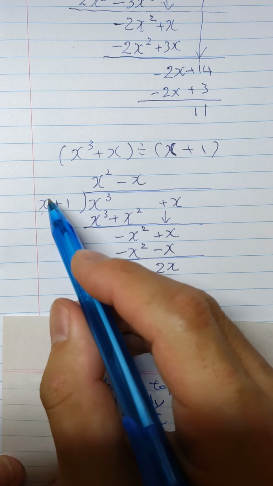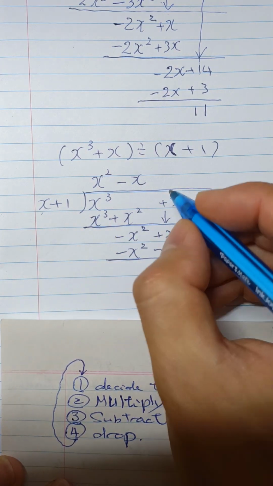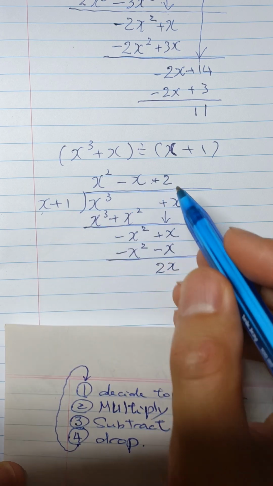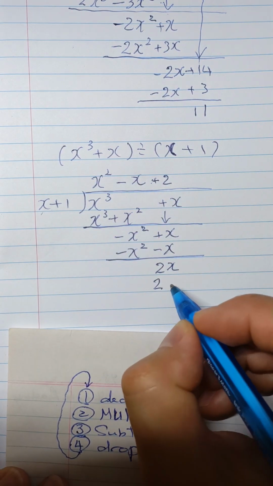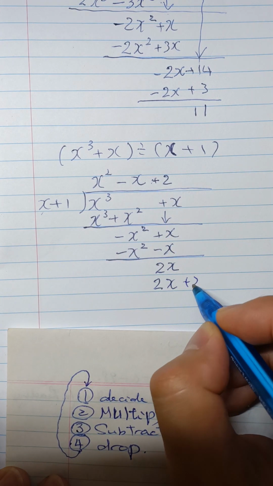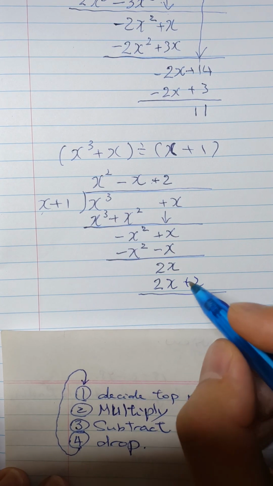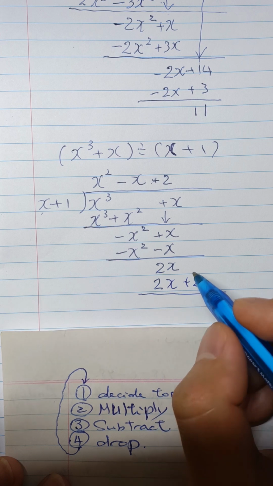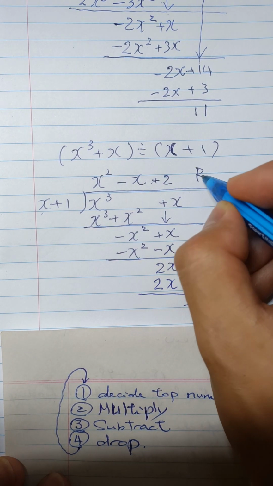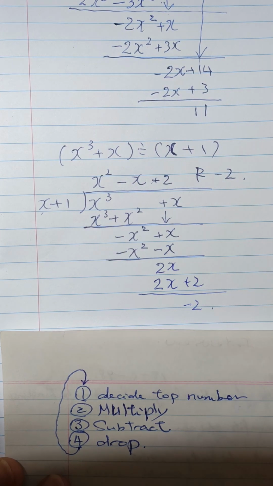But x times what gives you 2x? 2, isn't it? x times by 2 is 2x, and 1 times 2 is plus 2. And then we subtract. This is the answer. So the remainder is negative 2.